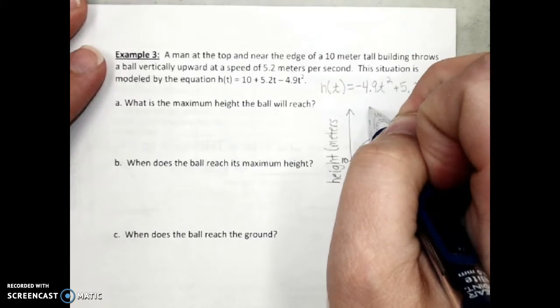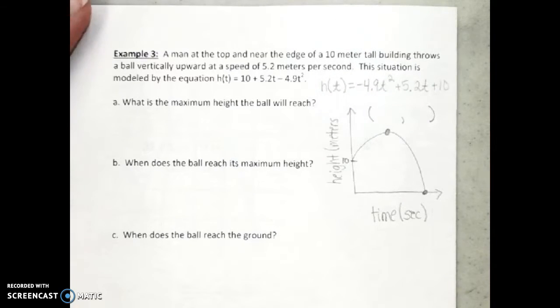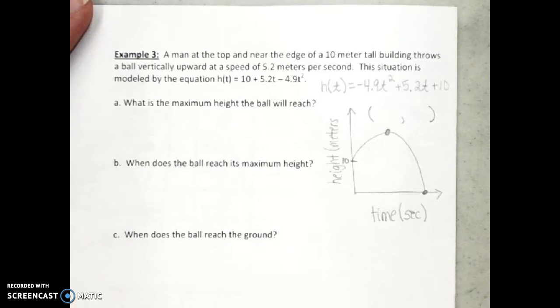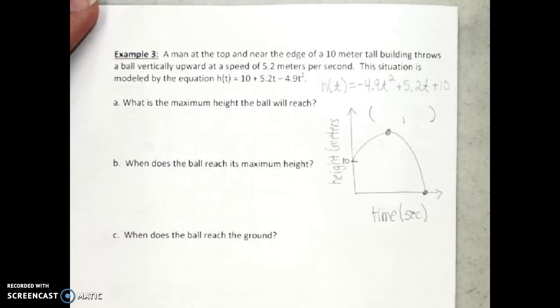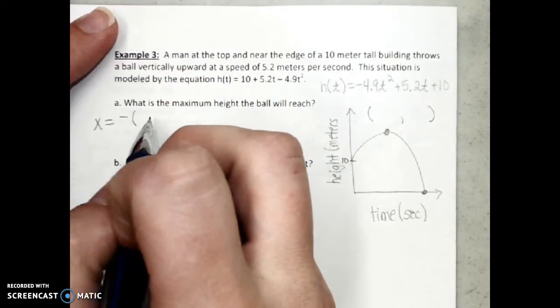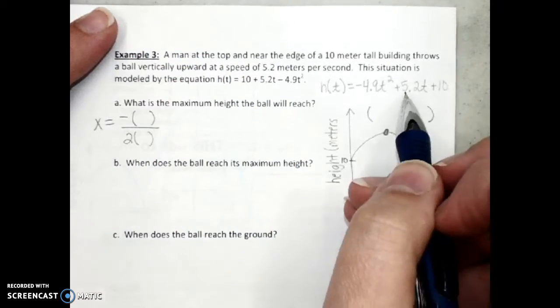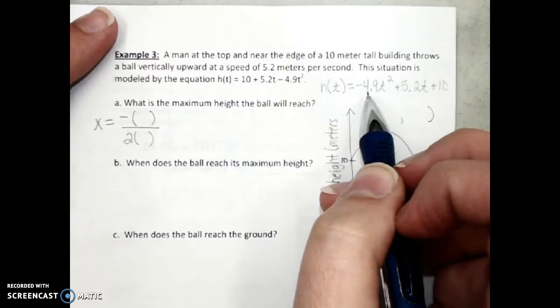So I need this vertex. How do I find the vertex? Well, if I don't know that, I go back to my foldable in my notebook that tells me about standard, vertex, and intercept form. You use x equals negative b over 2a. So you look at your equation and you make sure you pick out the right b. b is 5.2, a is negative 4.9.